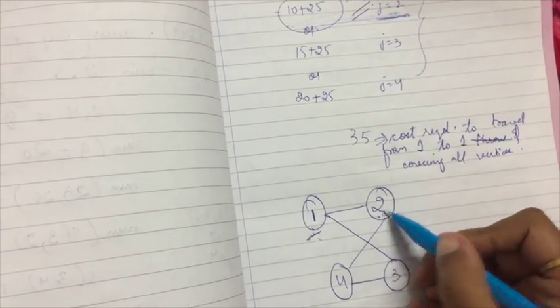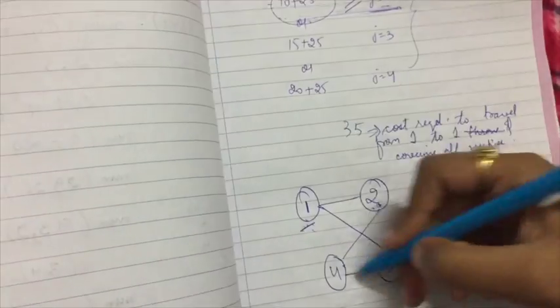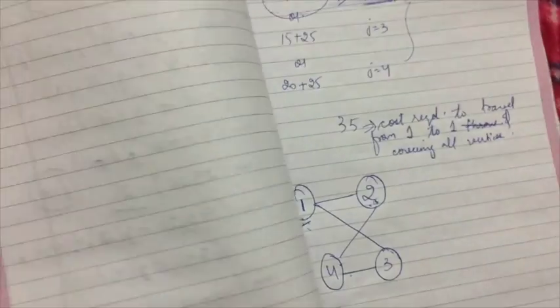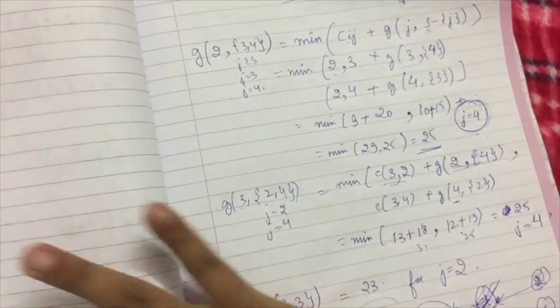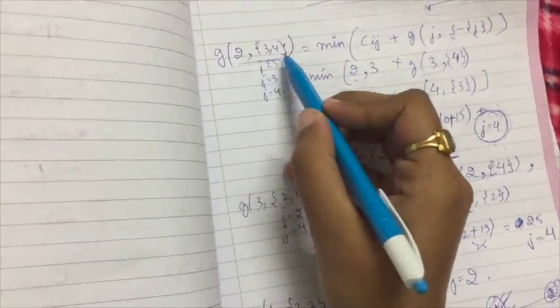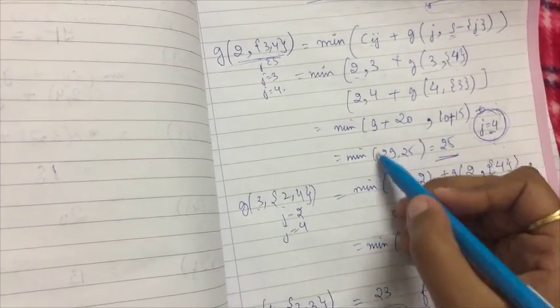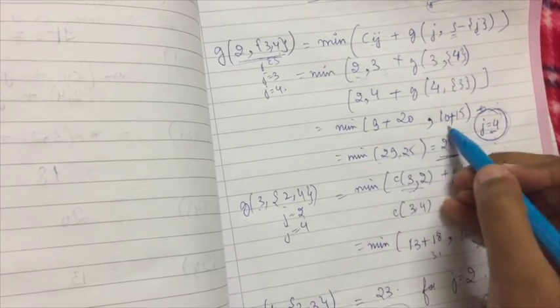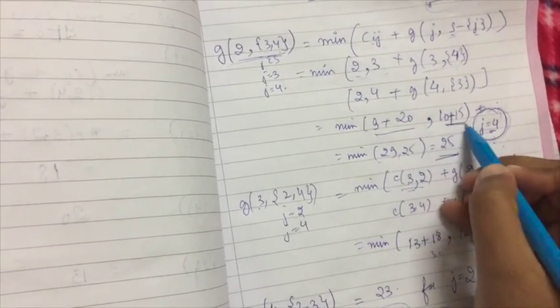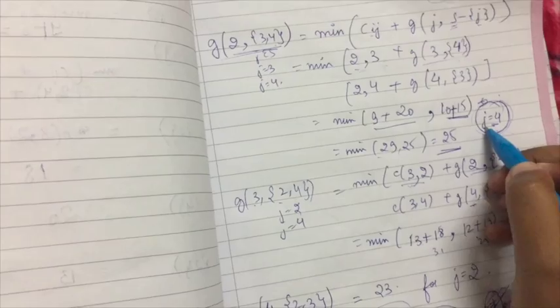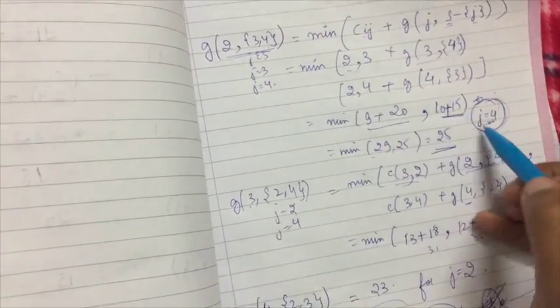When I reached 2, I could go to 3 and 4. So when I reached 2 and I traveled 3 and 4, I found that J was giving me minimum value with 4. This was minimum, this was with 3, this was with 4. J was giving me minimum value with 4. That is why I went from 2 to 4.